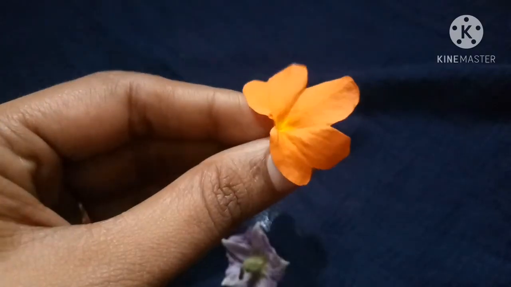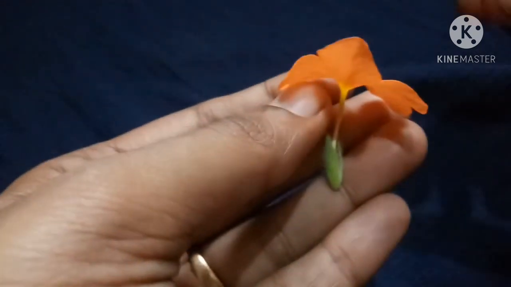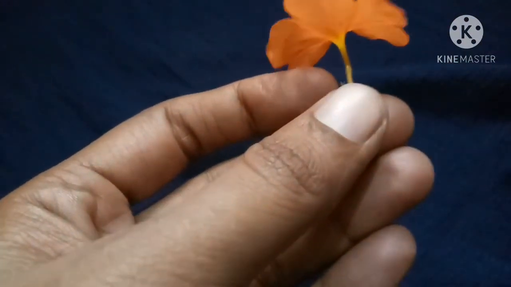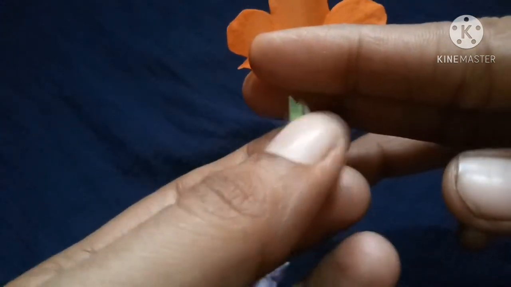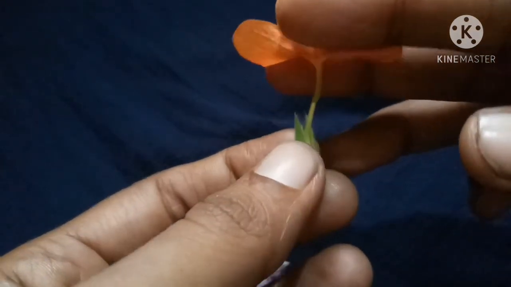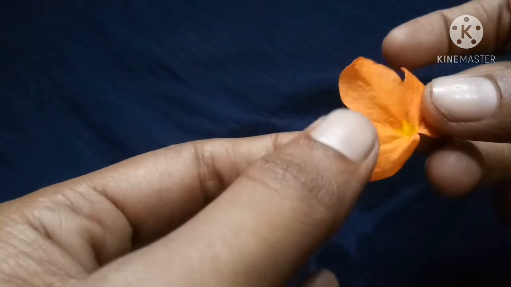So these are flowers, you know that. Here you can see the greenish part. This is calyx, and this orange part is the sepals.